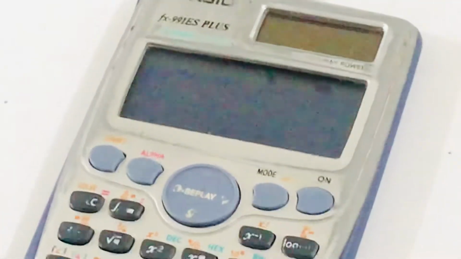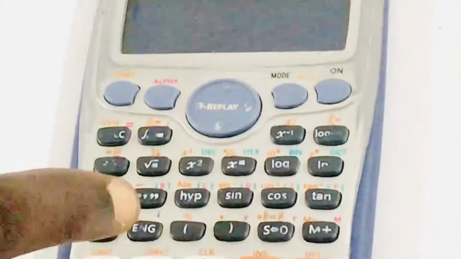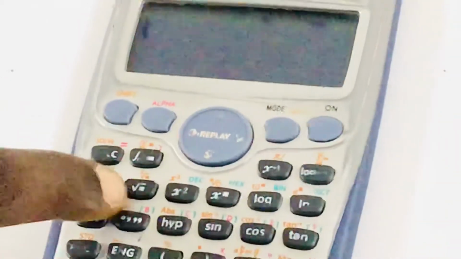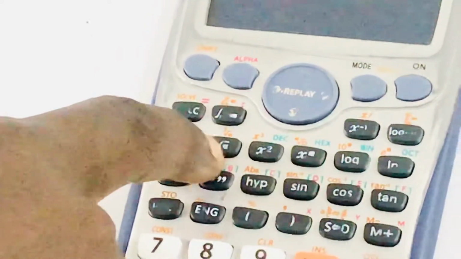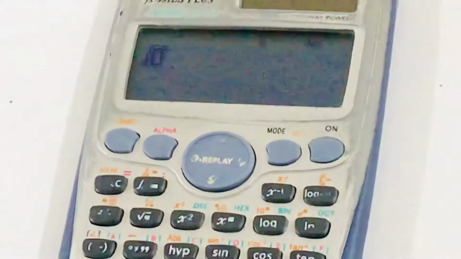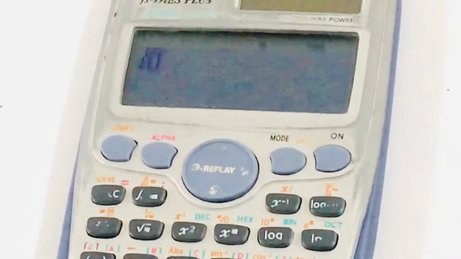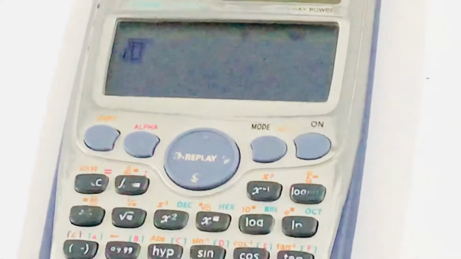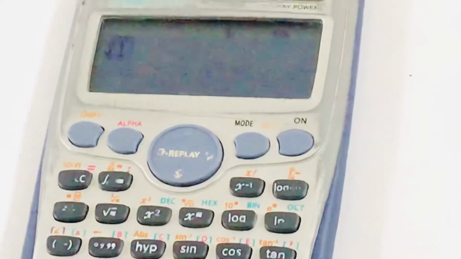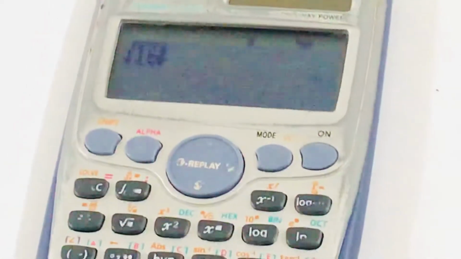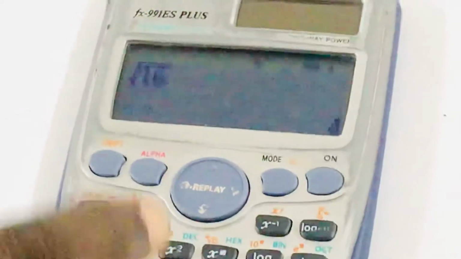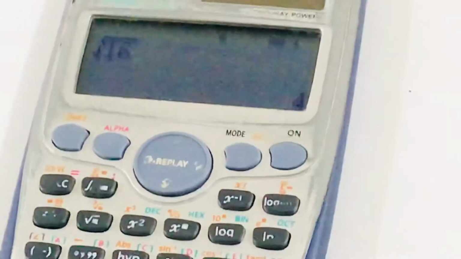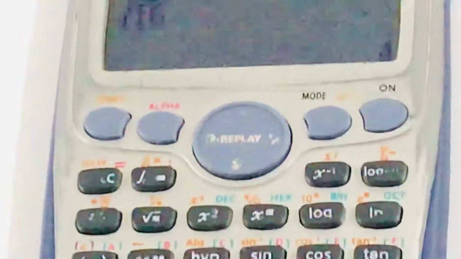So the first thing we are going to pick is the square root of a number. How do we punch square root on the calculator? This is the square root sign. So you press on the square root, then you input your number into it. That is, we are finding the square root of 16. So we input 16 into the calculator and press on the equal to sign to give us our answer, which is 4.